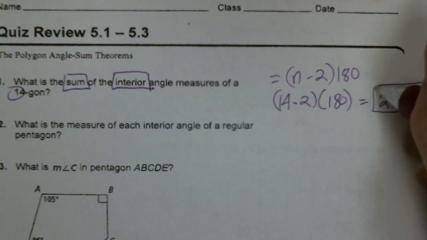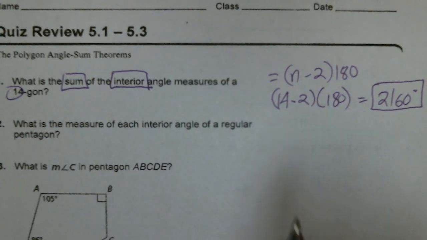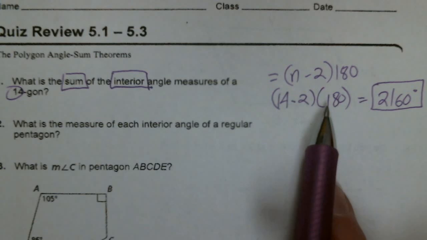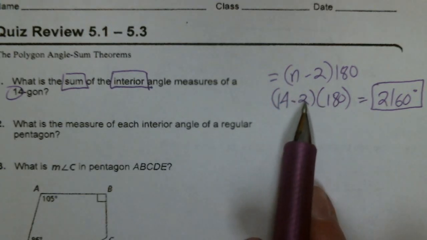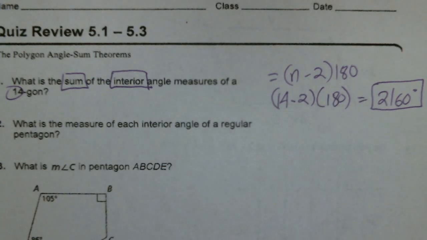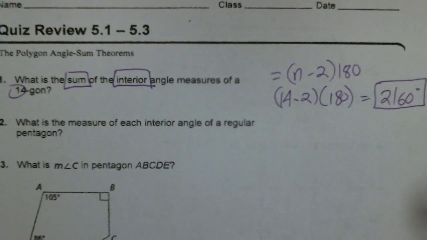Plug that into your calculator and you end up with 2160 degrees, 2160 degrees. Remember, if you plug this into your calculator, yes, you can just do 14 minus 2. You can just do 12 times 180, and that's fine. If you plug this into your calculator exactly the way you see it, make sure you put this in parentheses so the calculator doesn't mess up the order of operations.